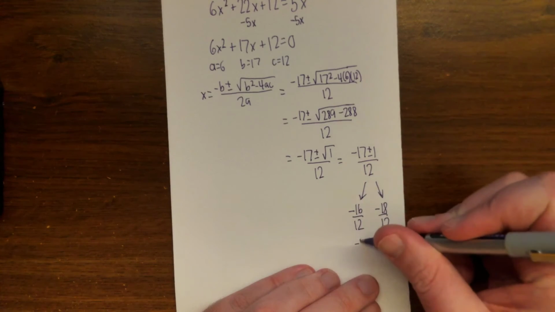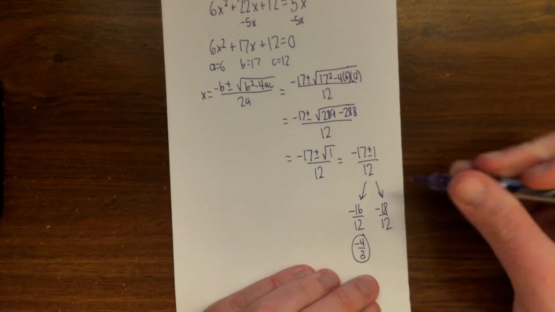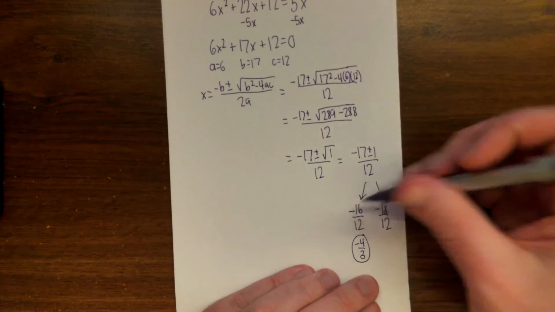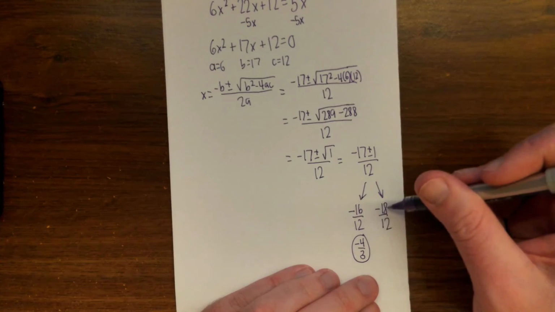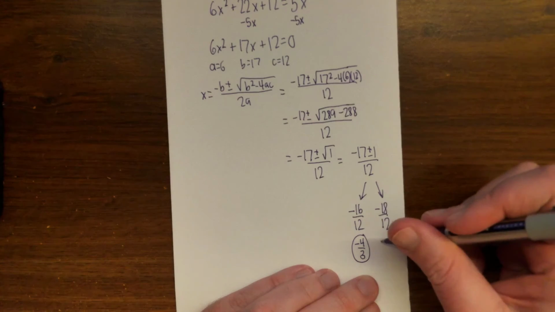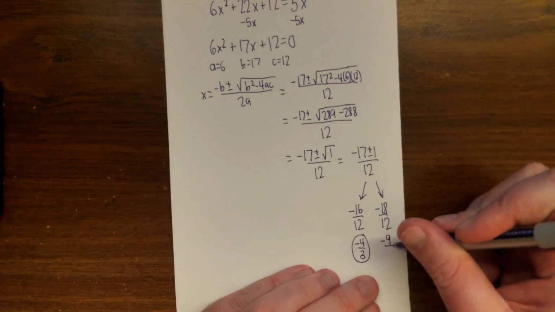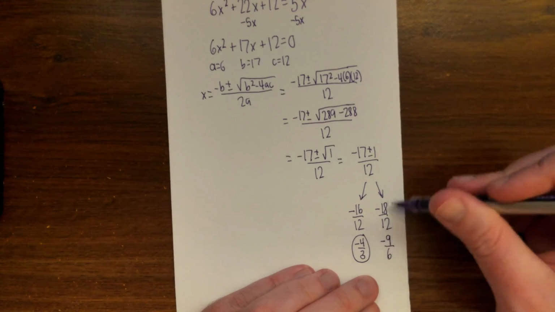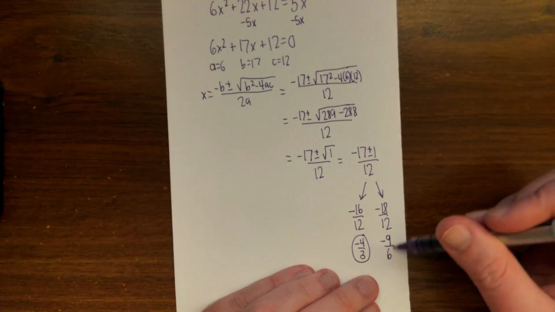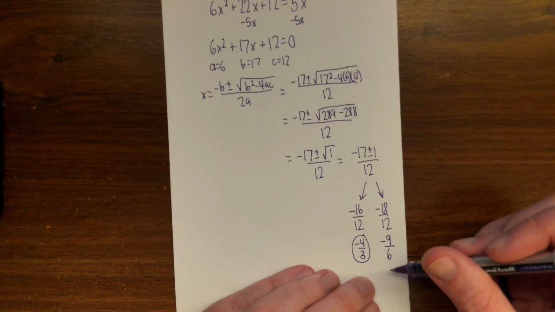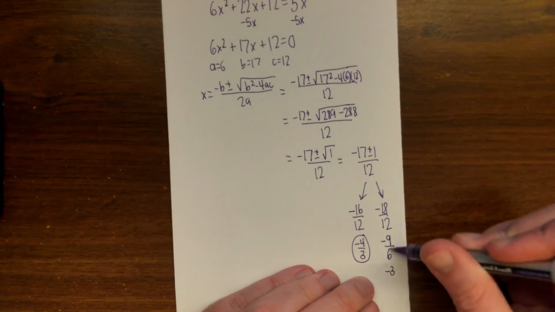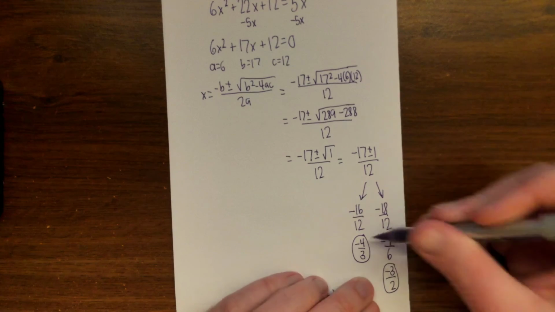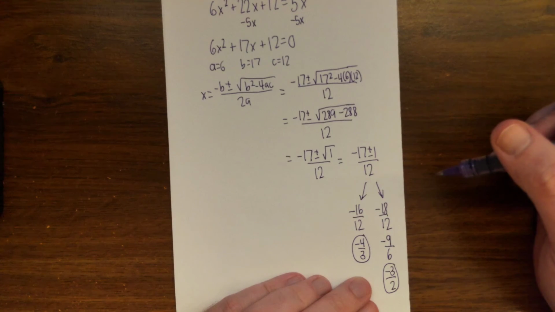-16 over 12 would be -4 over 3. And -18 over 12, these both were divisible by 4, but 18 is not divisible by 4. You can divide both of them by 2 and get negative 9 over 6. Oh, I guess I could have divided by something more because these are both divisible by 3 now. So negative 9 divided by 3 is negative 3, and 6 divided by 3 is 2. So our two answers here are negative 4/3 and negative 3/2.